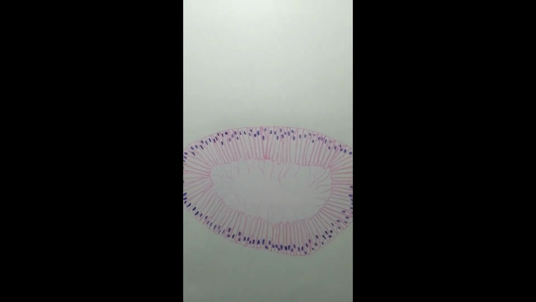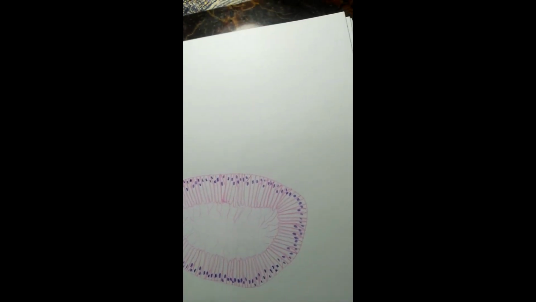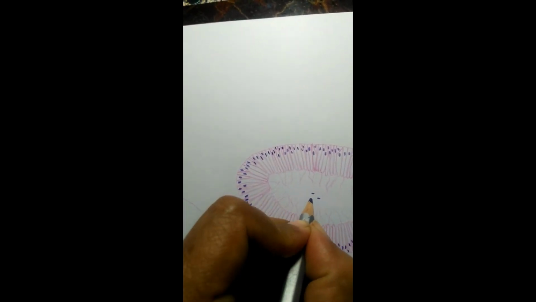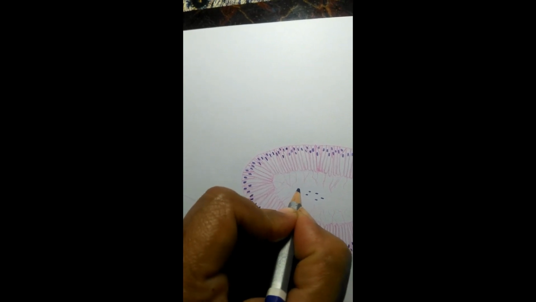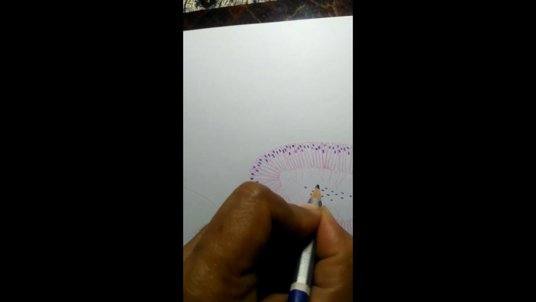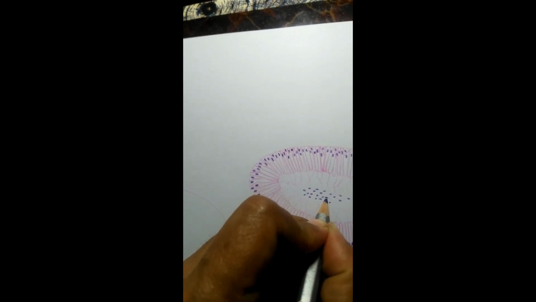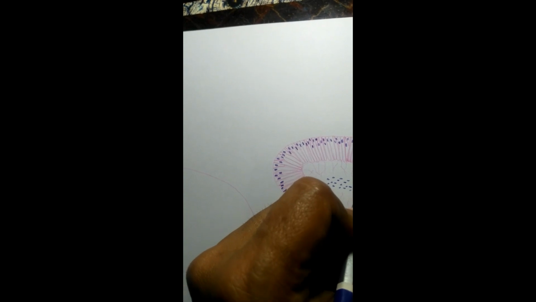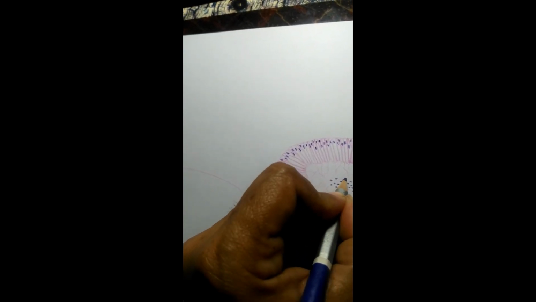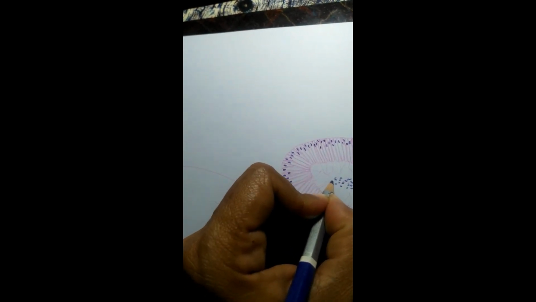Now we will draw the sperms inside the lumen. So how will you draw the sperms? We will just make heads first, head of the sperm containing the nucleus, many sperms. You can fill it with many sperms, many heads.